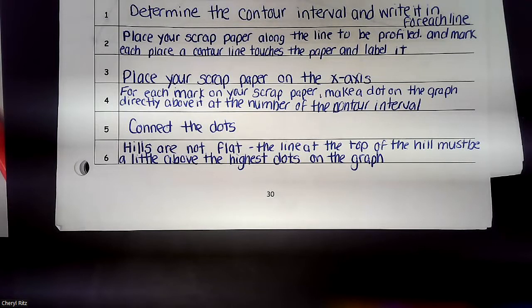So how do you know what the place is? The lines are really close.